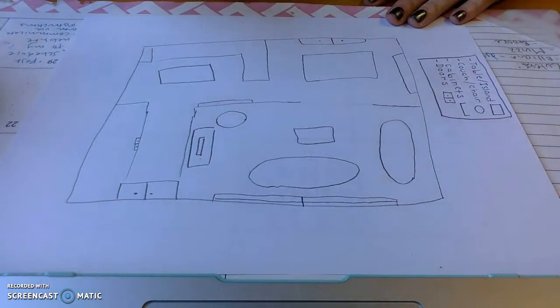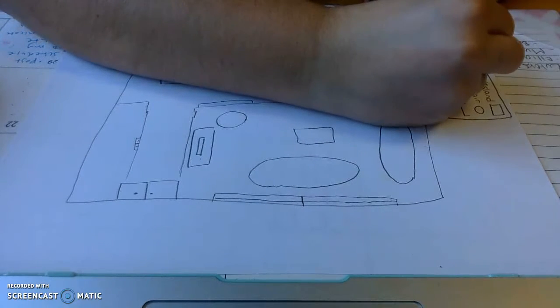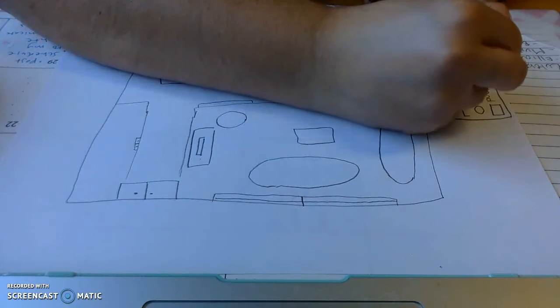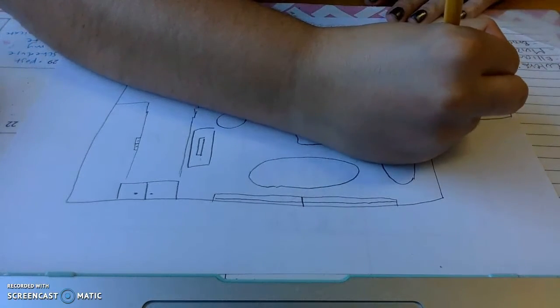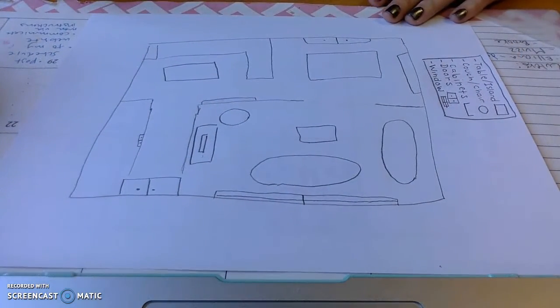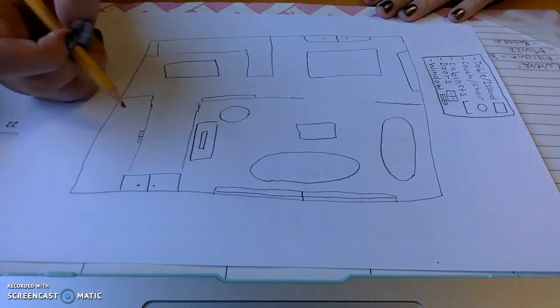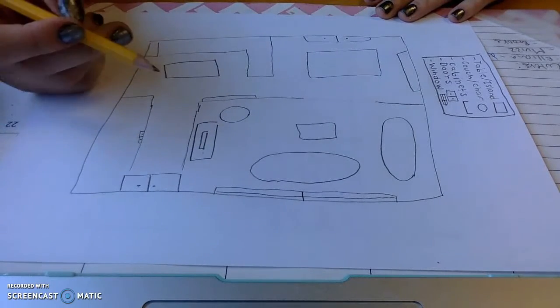And I have one more thing too. I have a window here, and I'm going to write that down. My window looks like this. Okay, so that's my key. Part of the key that we learned in the video as well was about capitals and cities.